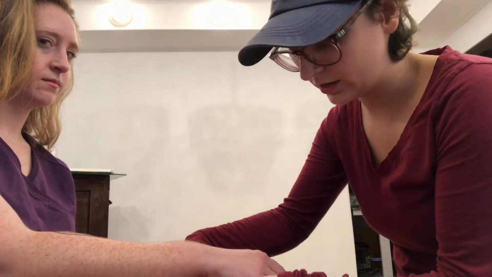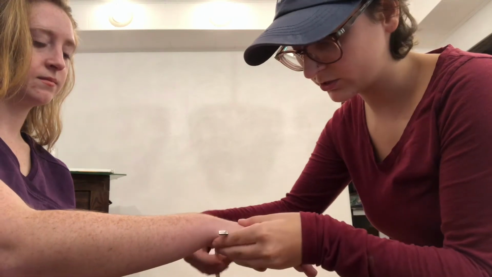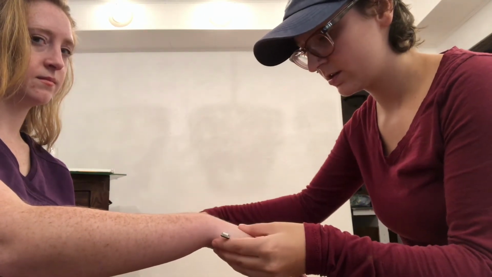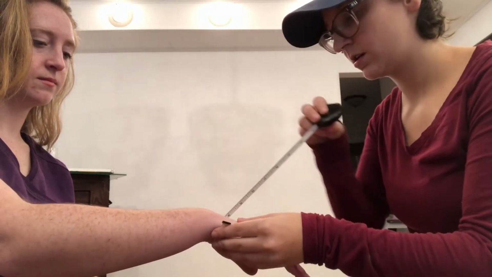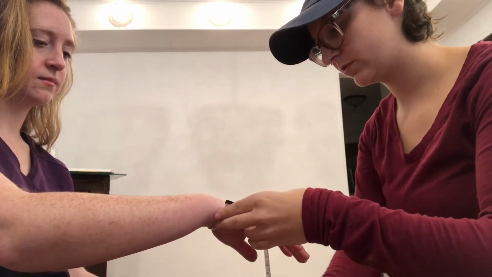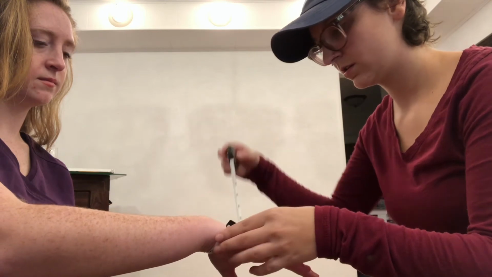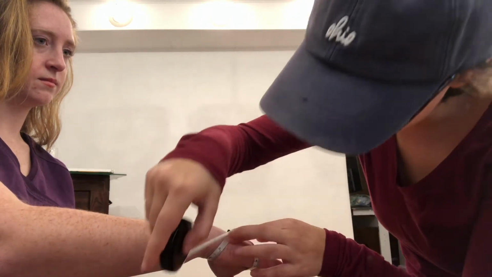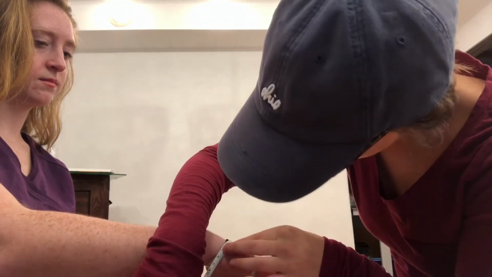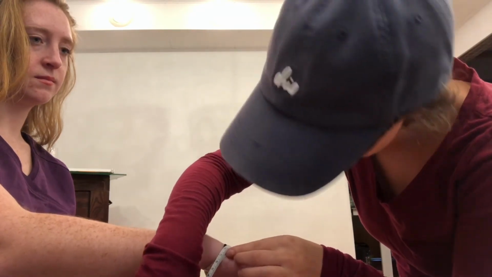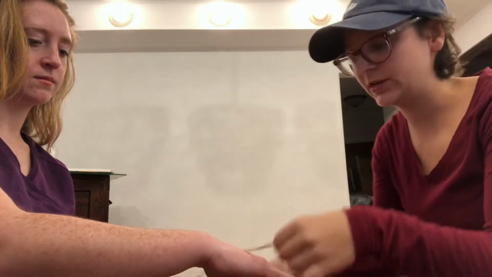So again, I'm going to measure in centimeters, and I'm going to go ahead and start at the ulnar styloid, come across the dorsum of the hand, and back down to the starting point, and I got 38 centimeters.